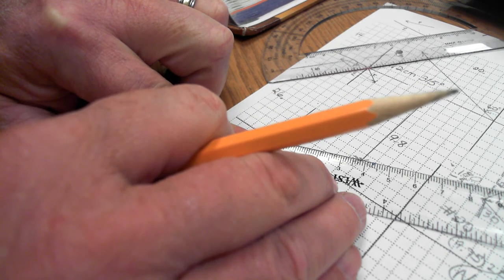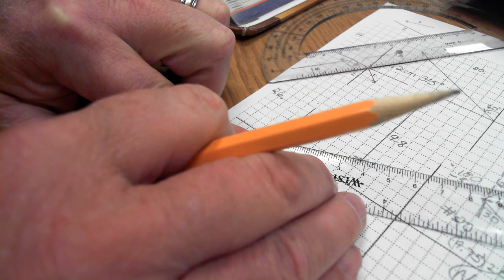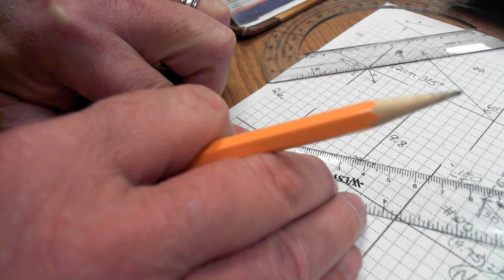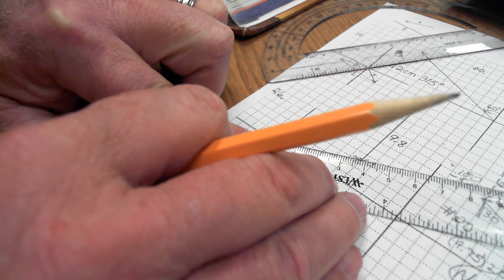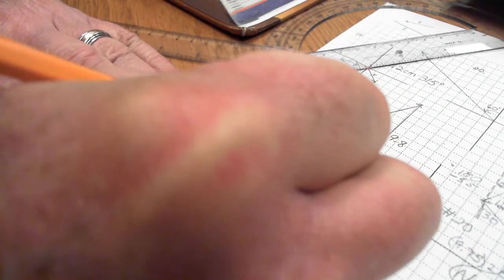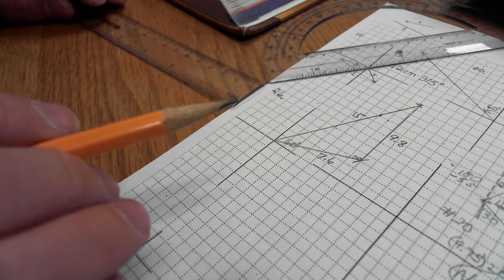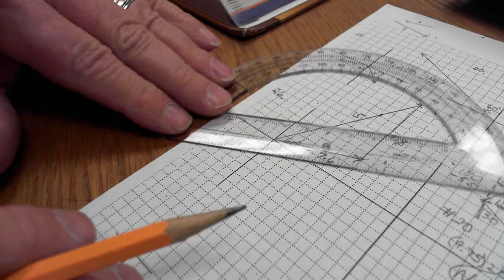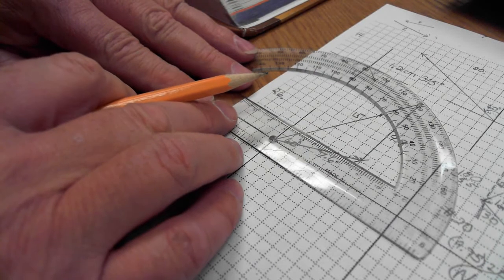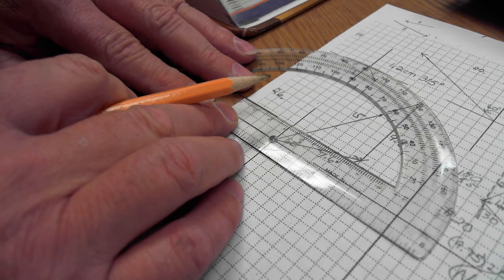So that would be then a resultant of about 7.6 meters per second. And they would like to know the direction, I'm sure. So we should measure this angle. Looks like it's going up at a 25-degree angle.